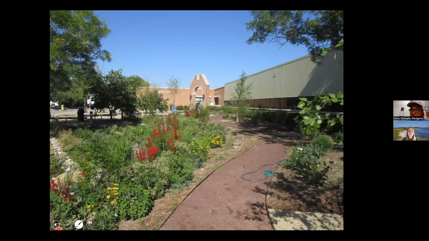This is a project that the township wasn't really excited about at first, but then they realized that there was funding available to do it, and their public works guys came out and helped build this. And this is a beautiful garden. Takes runoff from this patio area over here in front of the library and the municipal building.